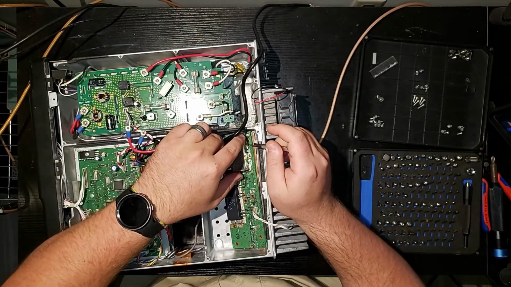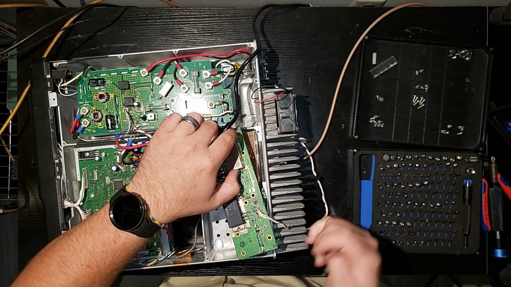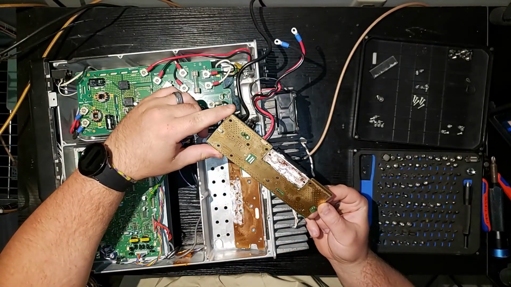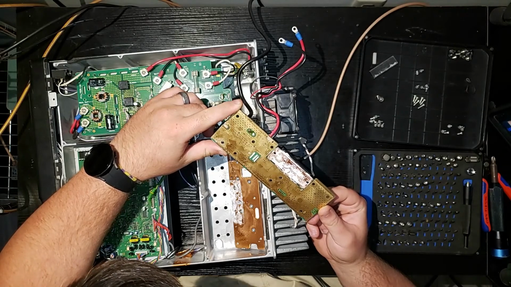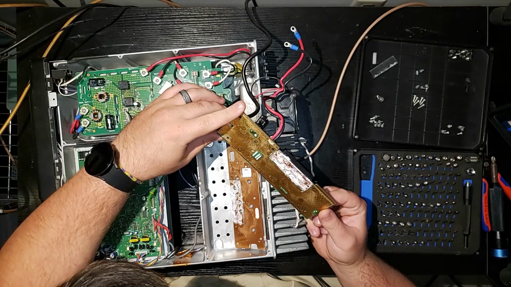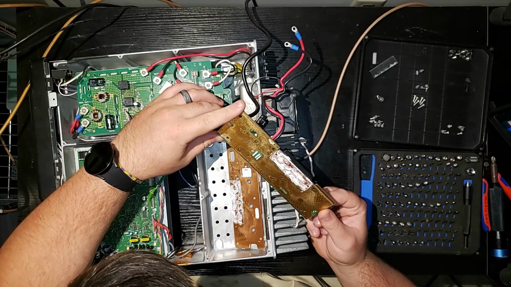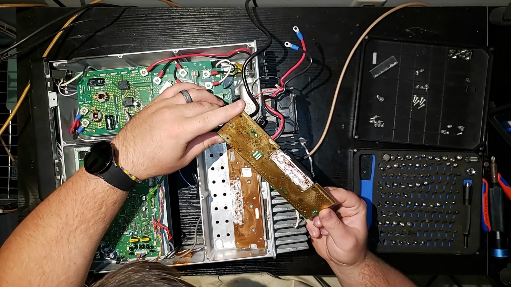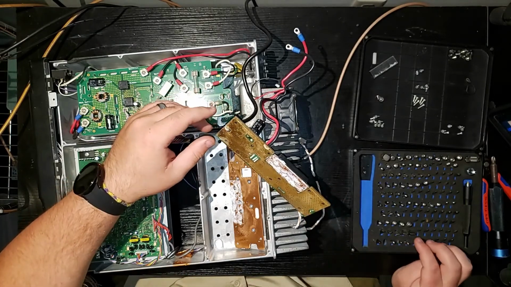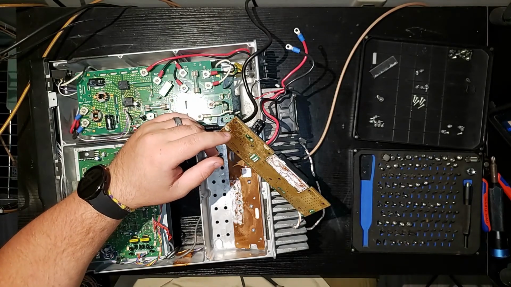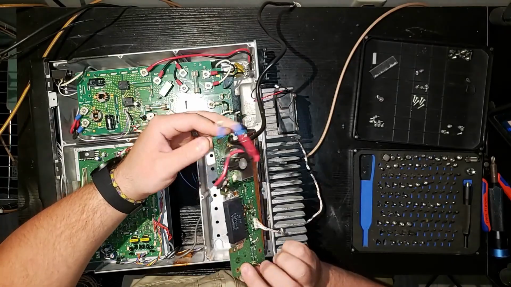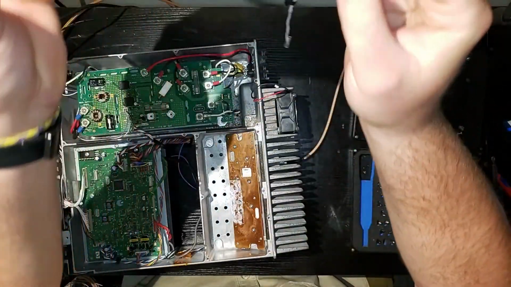Oh, there we go. Well. There's nothing under there. Oh man, I thought there was more under there.